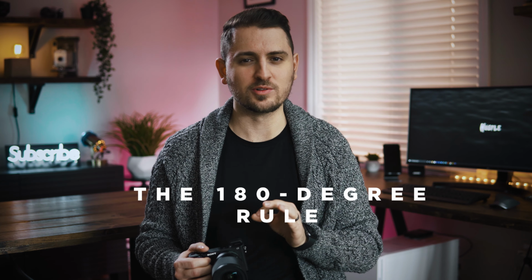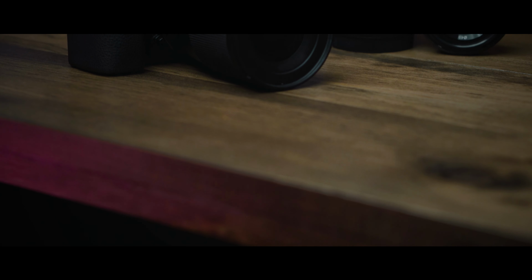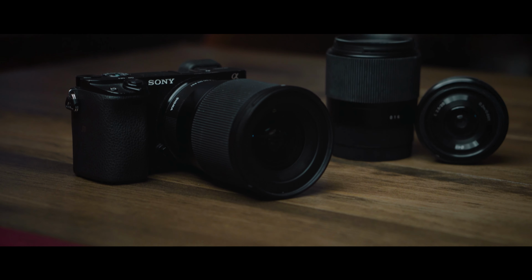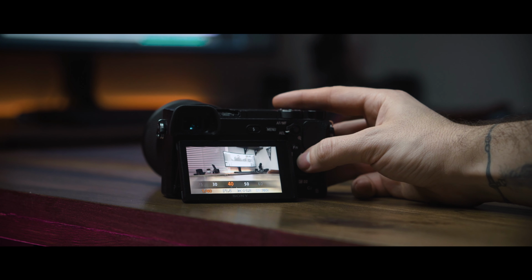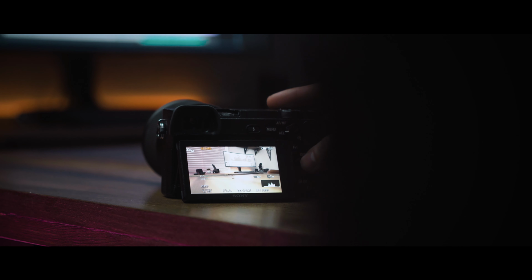Now, there is a general rule of thumb for deciding on what shutter speeds to use when you're filming. This is typically known as the 180-degree rule. The 180-degree rule is a standard that is used in the film industry. To mimic the same way the human eye experiences motion in real life, the 180-degree rule states that shutter speeds should be set to double that of your frame rate. Now, it won't always be possible to get exactly double the frame rate, so it's okay to go as close as possible to double. So for example, if you're shooting at 24 frames per second, you want your shutter speed to be at 1/48th of a second.